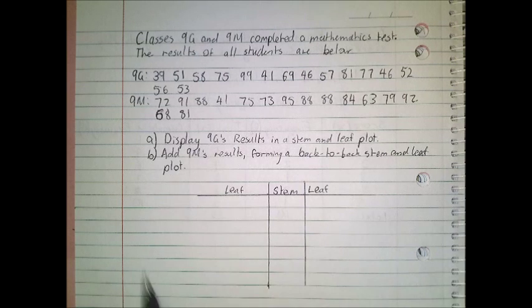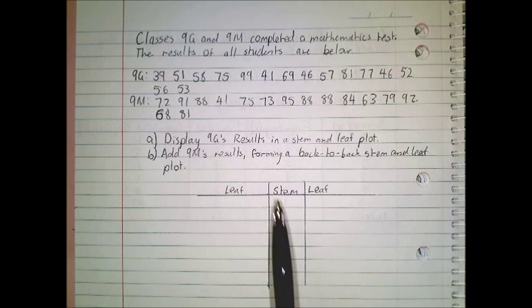And the stem and leaf plot pretty much looks like this, where when we record our data, we put all the units in our leaf section, and we organize our data with our stem, where we enter all of the place values that are above units in there.